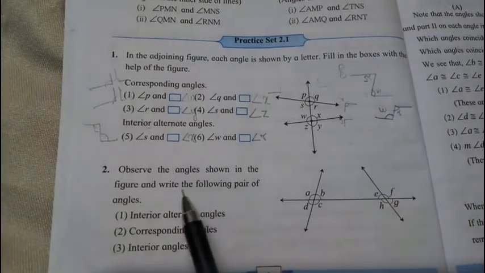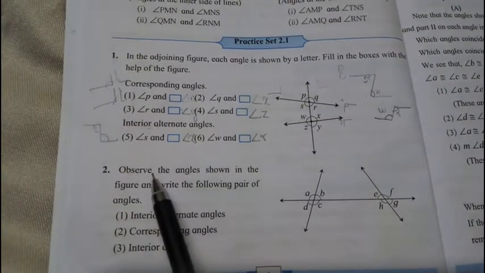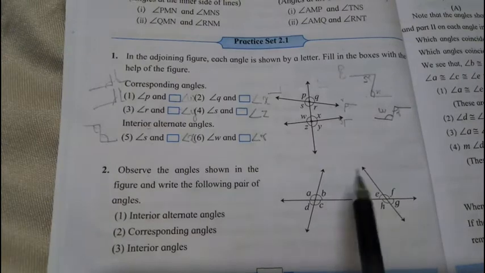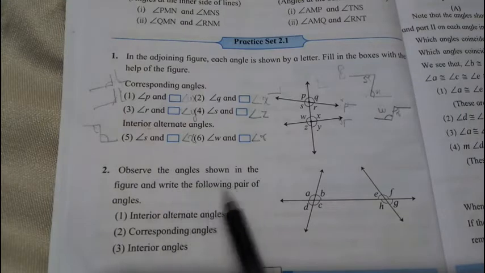Okay, now next question is question number 2. Observe the angles shown in the figure. One figure is given to us and angles are present here. Let's see the question first: write the following pair of angles. Types of angles are given here and we have to write the pairs of angles by looking at this figure.